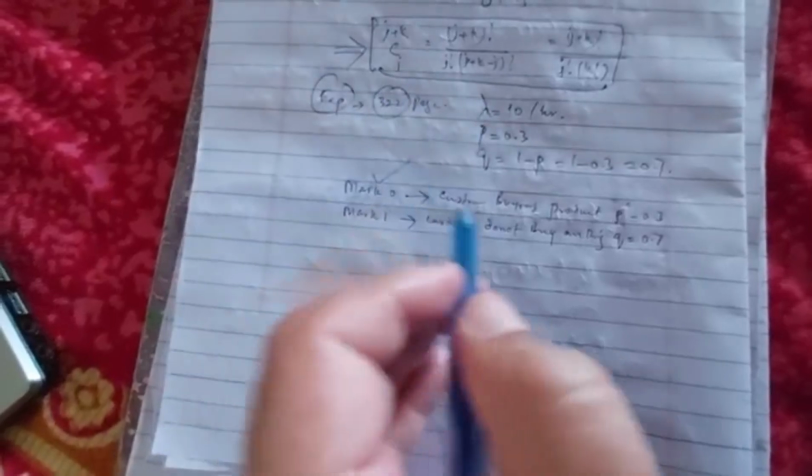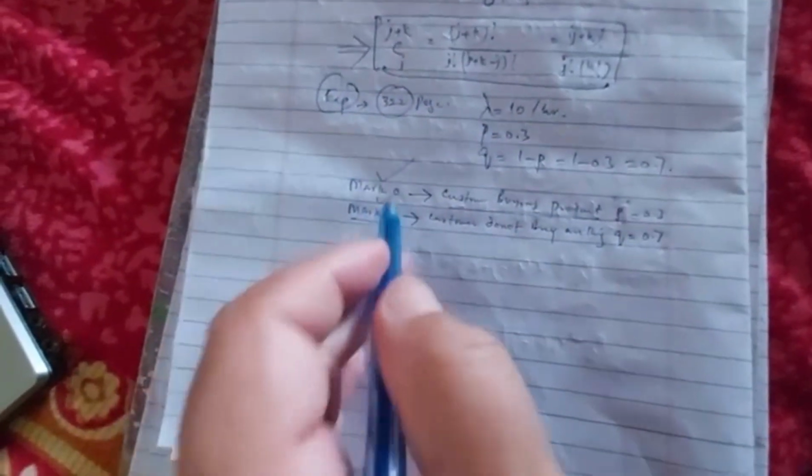So this system tells us that two types of customers are entering into the shop. The first one is those customers which buy something, with probability 0.3 or 30% chances, and the second is the customers which do not buy anything. So mark 0, for example, represents the customers buying, and mark 1 represents the customers that are not interested in buying, they just come and go.